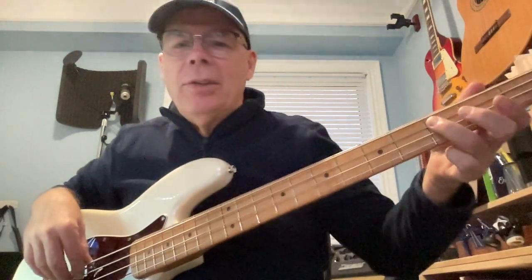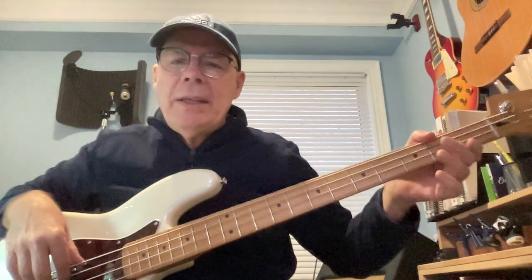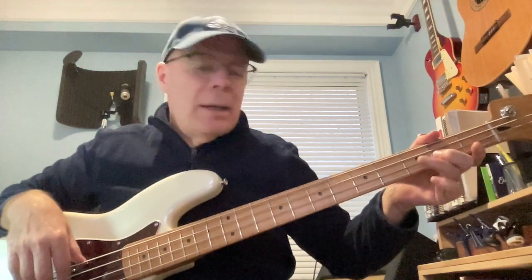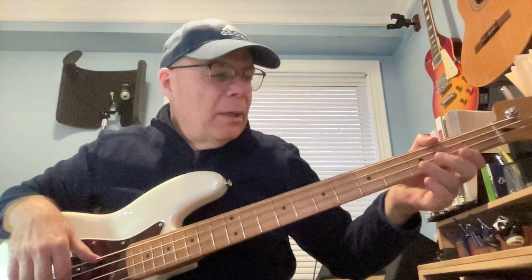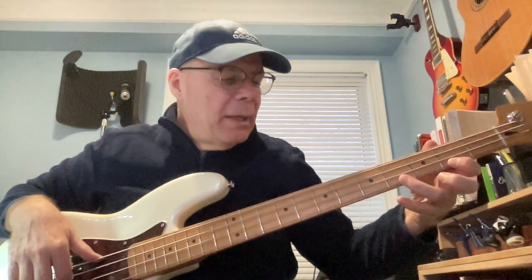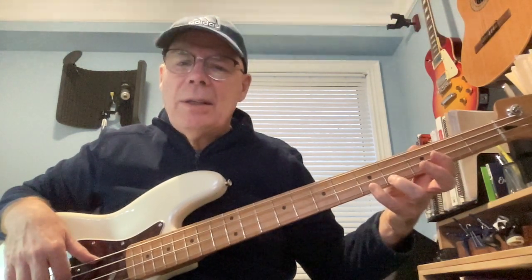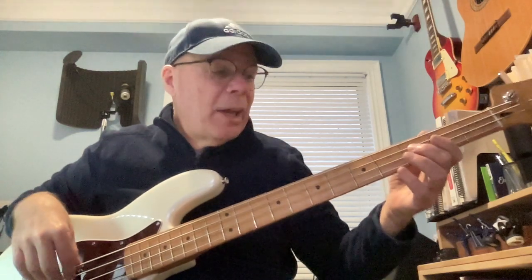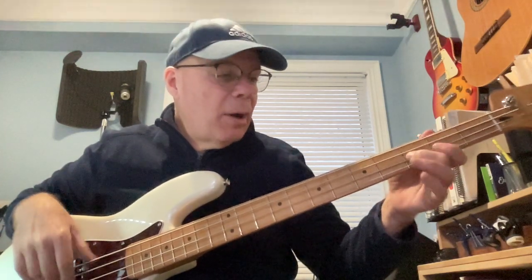On the bass, that would look like this. We could play it like this: C, D, E, F, G, A, B, and C. And that'll give us that scale sound of do, re, mi, fa, sol, la, ti, do.